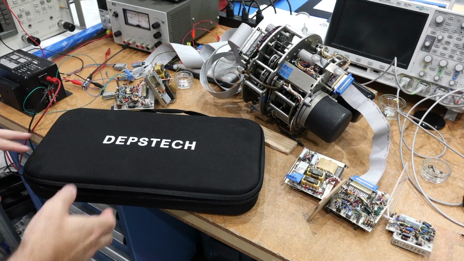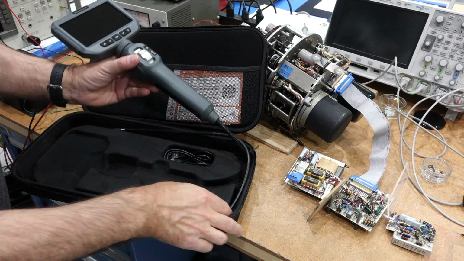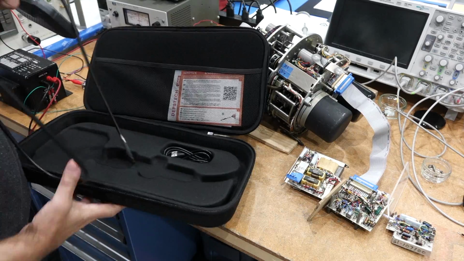So we got a new toy, we got another Depstech. And this one is bigger. Can you take the thing off, Ken?